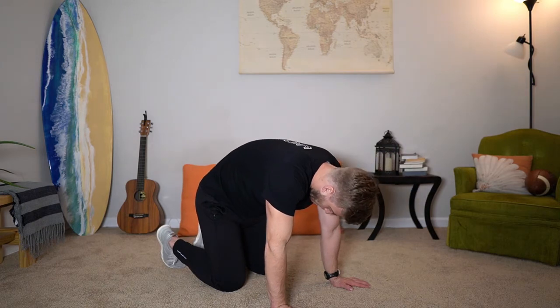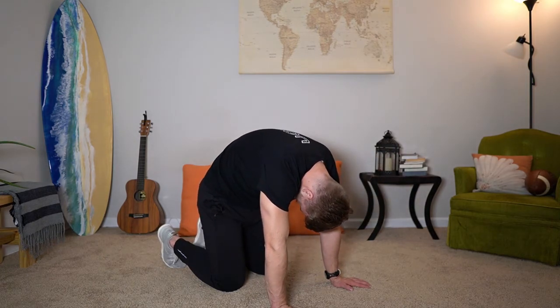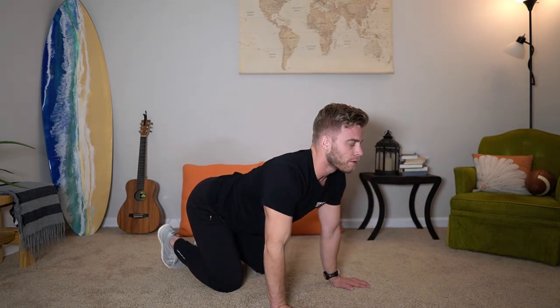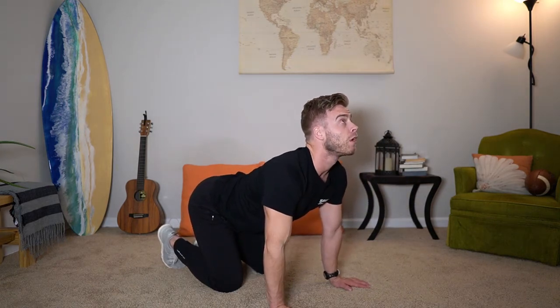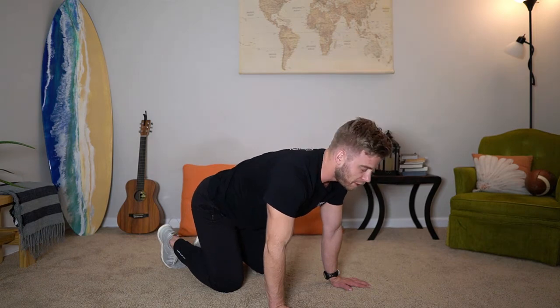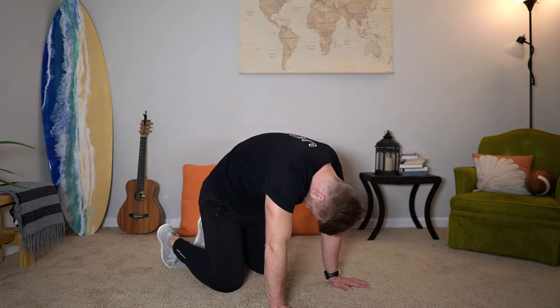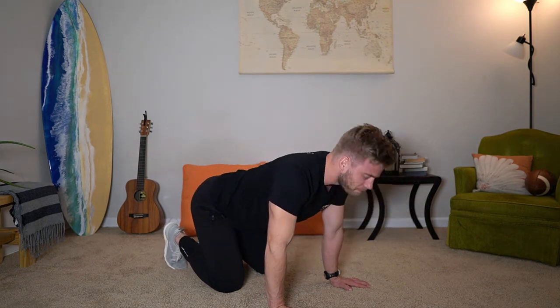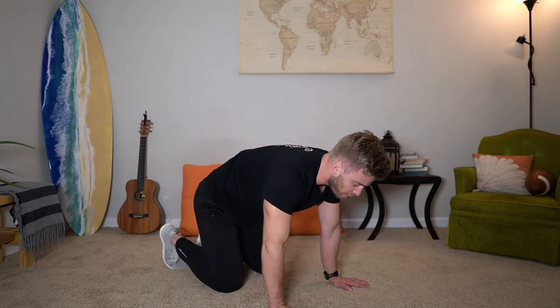All right, cat cow. Let's go back and forth. Arch your back, look up. We're including your neck in this, so chin down, big back. Nice and slow. Try to get as much range of motion as you can.